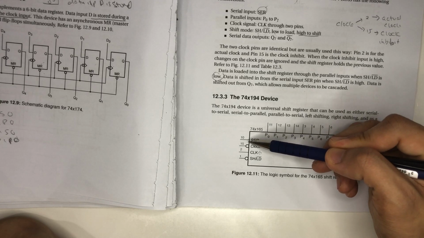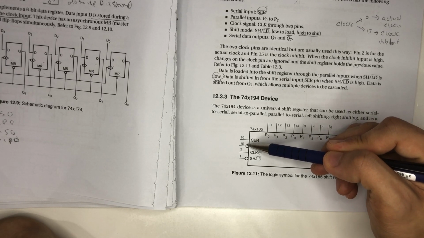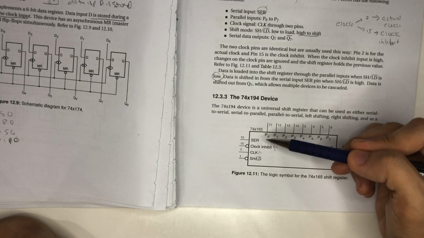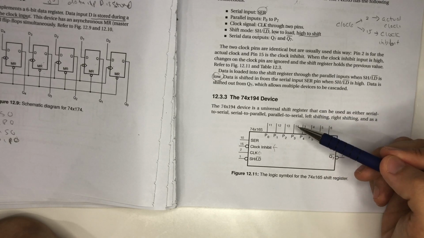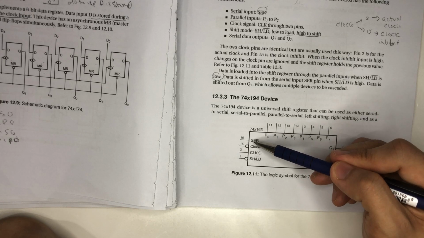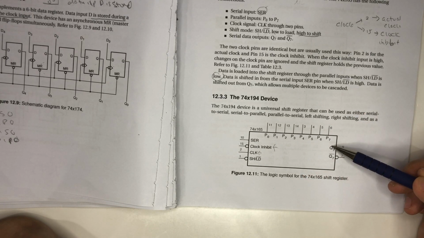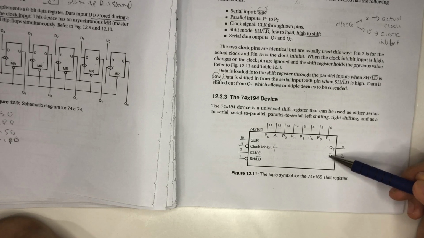And this is our serial input, the SER pin, and these are our data outputs.